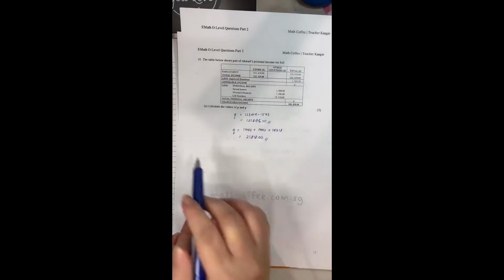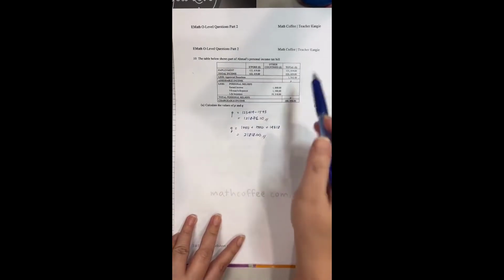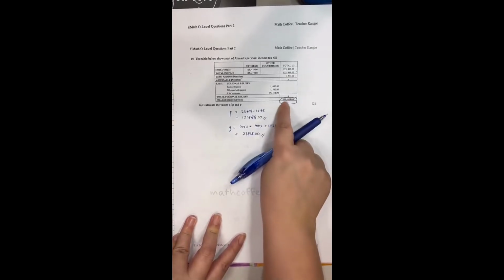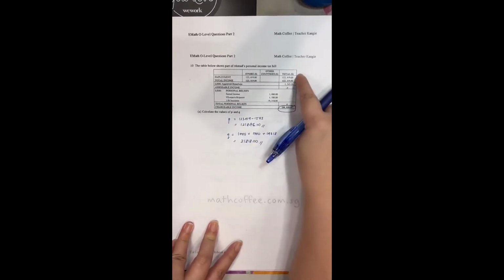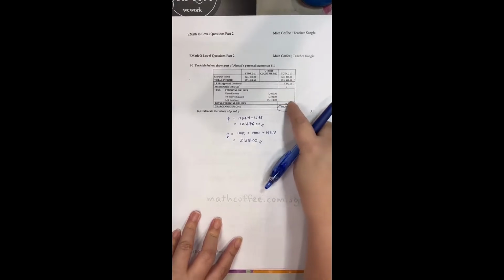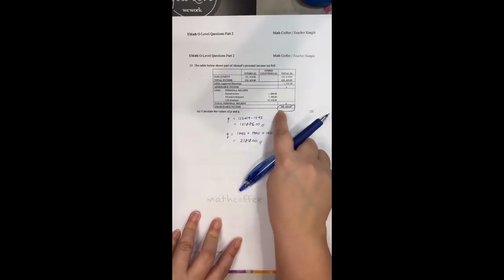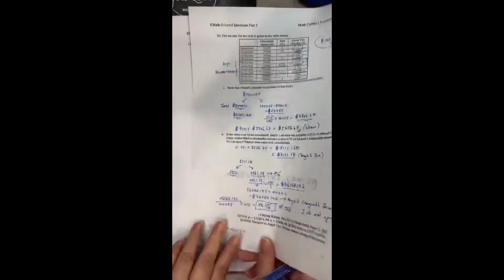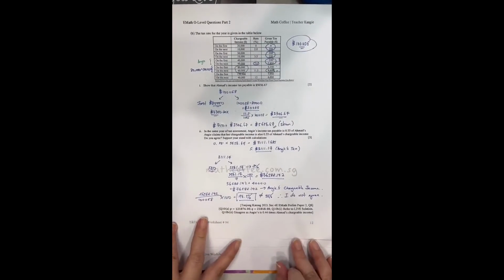Oh, the 100058 is from the previous part. Where is it? Here. Remember just now question 10, we were doing the calculation of the chargeable income. The 100058 is here. Ahmad's annual income is this much, minus away the approved donation, minus away the relief, his chargeable income is this. Okay? So this is how you do this question.